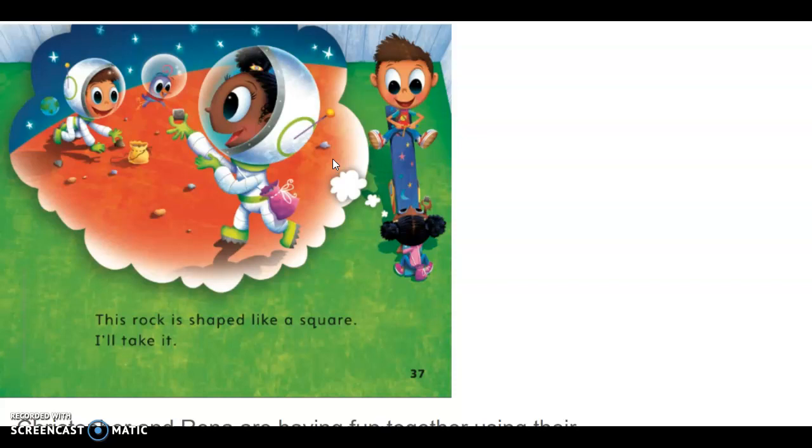The characters, Christopher and Rena, are having fun together using their imagination. They're letting it take them to Mars.